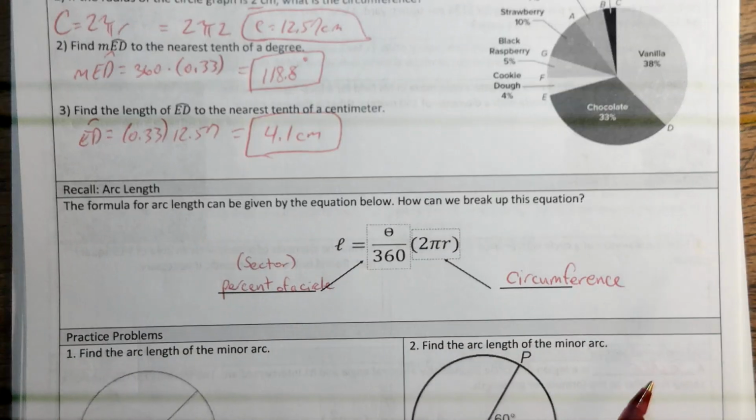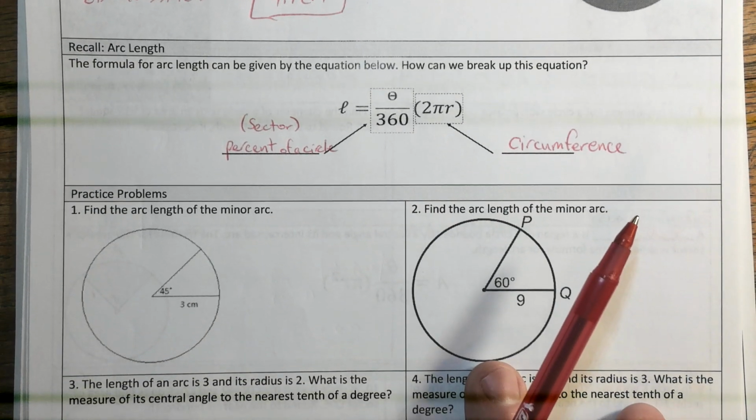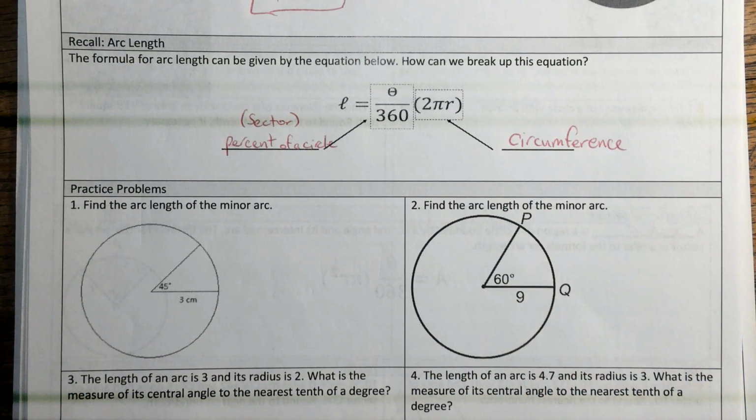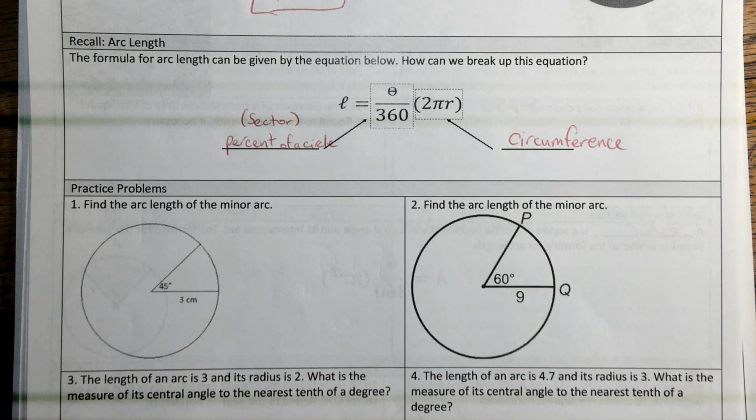All right, so moving down. Recall from Module 10 that the formula for arc length can be given by the equation below. How can we break up this equation? L stands for arc length, and it equals theta, the measure of the angle, divided by 360.